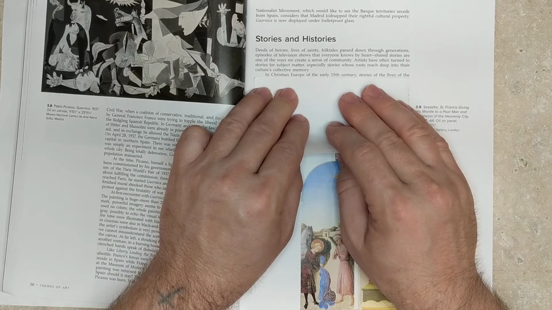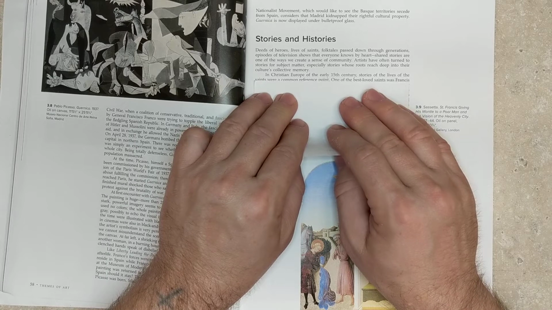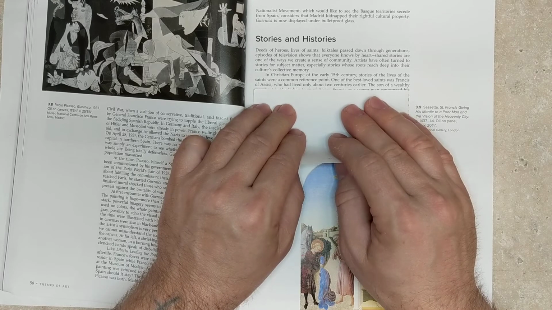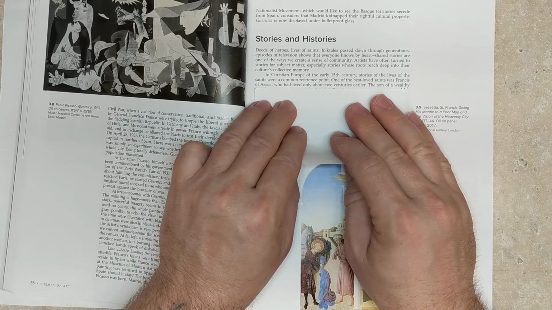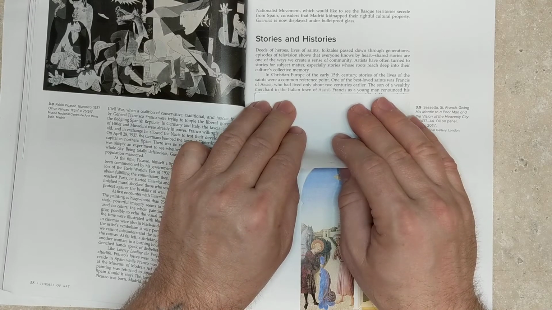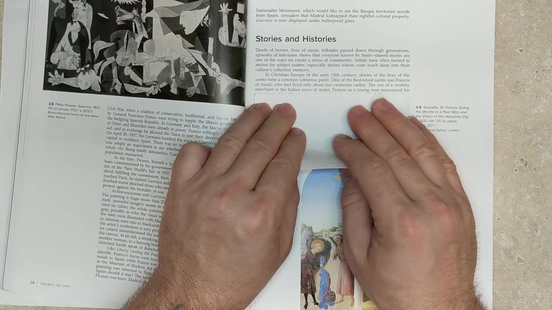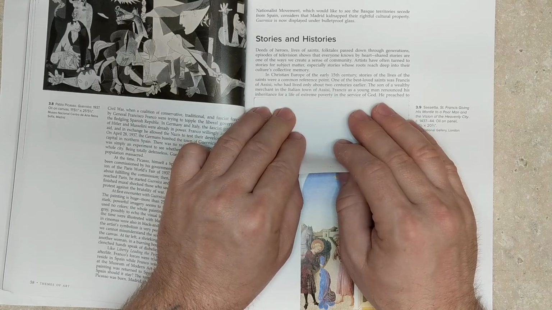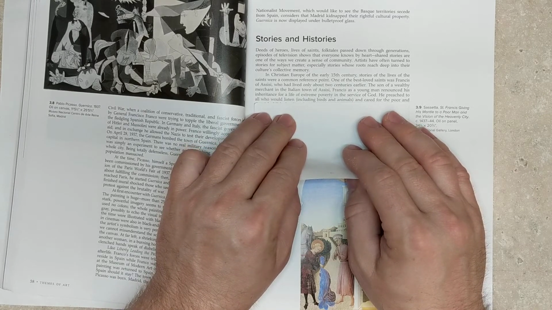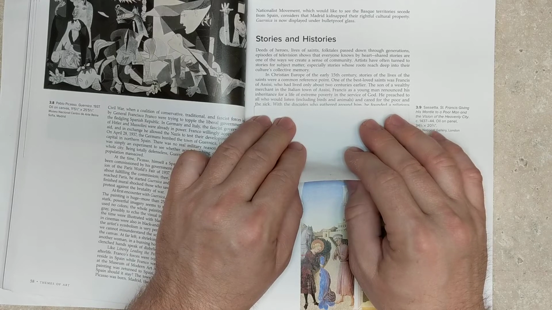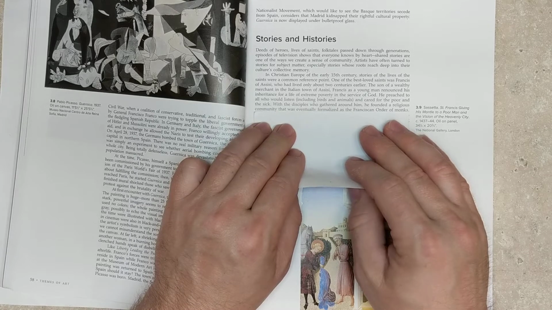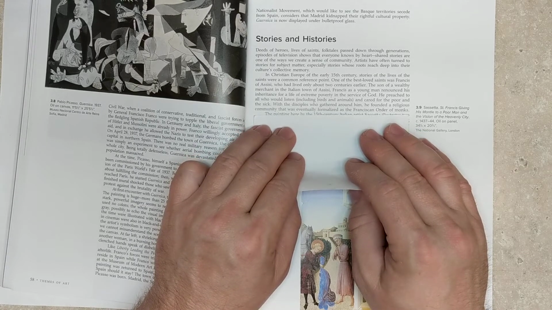In Christian Europe of the early 15th century, stories of the lives of the saints were a common reference point. One of the best loved saints was Francis of Assisi, who had lived only about 2 centuries earlier, the son of a wealthy merchant in the Italian town of Assisi. Francis, as a young man, renounced his inheritance for a life of extreme poverty in the service of God. He preached to all who would listen, including birds and animals, and cared for the poor and the sick. With the disciples who gathered around him, he founded a religious community that was eventually formalized as the Franciscan Order of Monks.